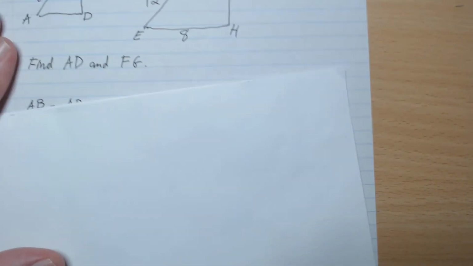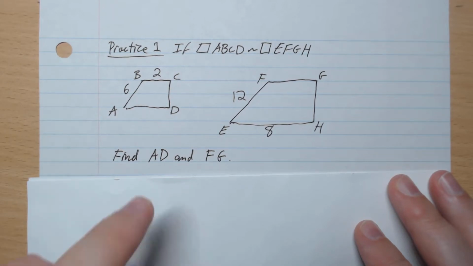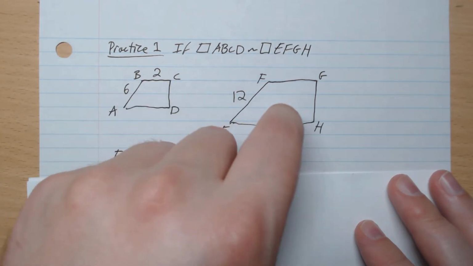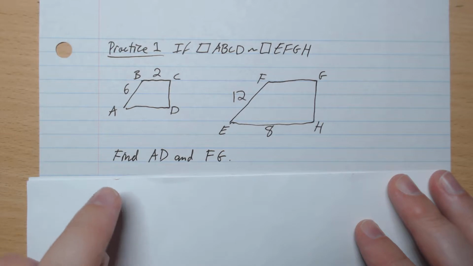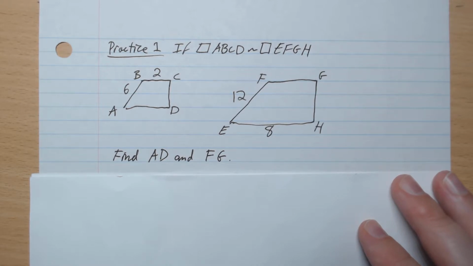Okay, time for some practice. Okay, so practice number 1. It's given that the two polygons are similar. And so the question is to find AD and FG. Go ahead and pause the video and do that.